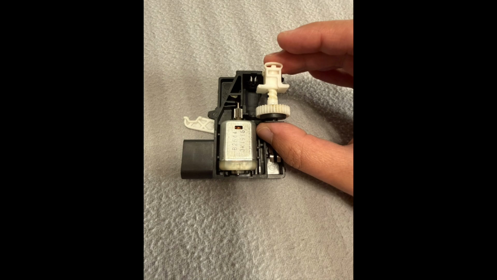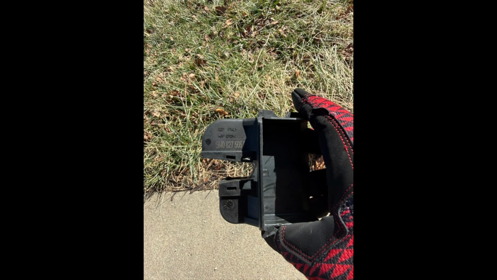I asked my father to disassemble this lock, and we were fortunate enough to find a VW GTI with the same lock in a nearby junkyard. And with the replacement part, we rebuilt the lock, and the problem was solved.